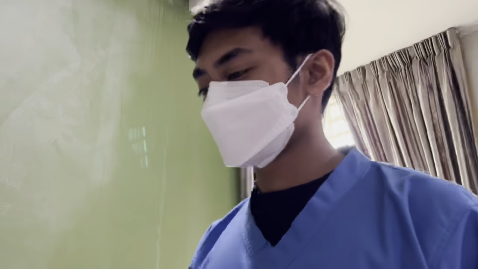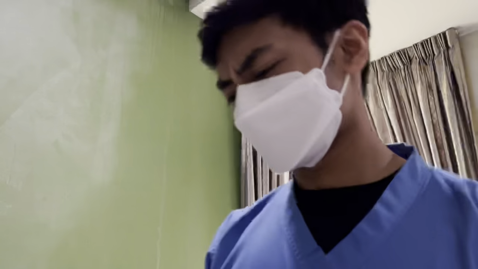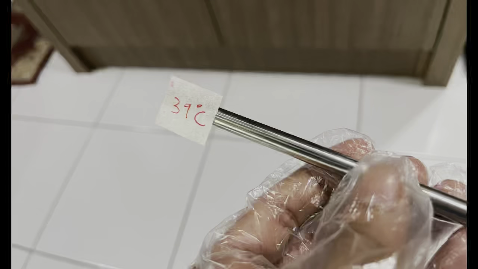Also, don't forget to measure the patient's body temperature. If you do not know this, normally patients with wound infection would complain about fever and chills. So if you measure the body temperature and record it, we are able to identify whether the patient actually has a wound infection.